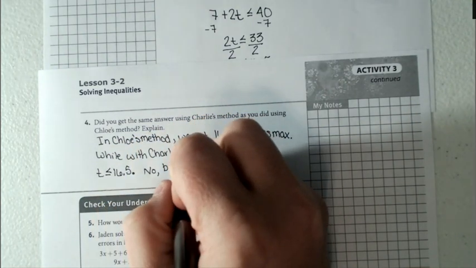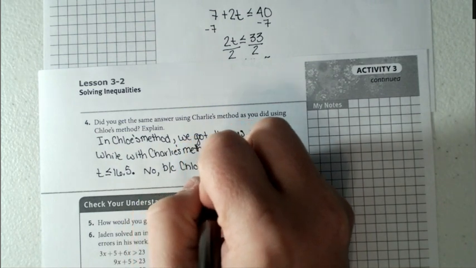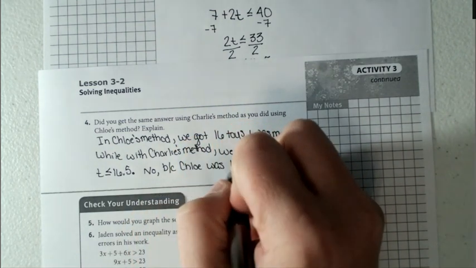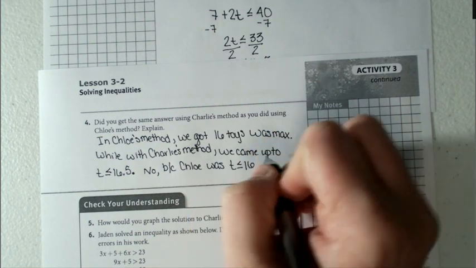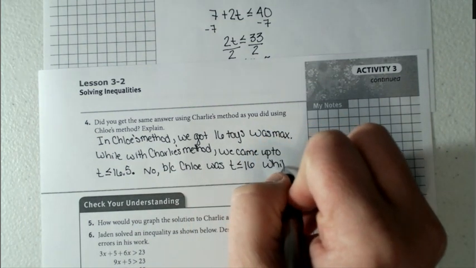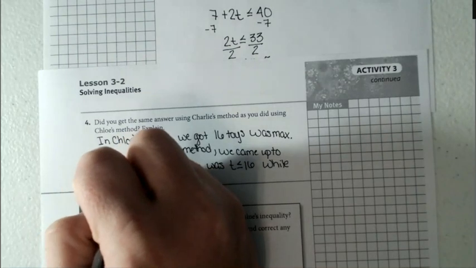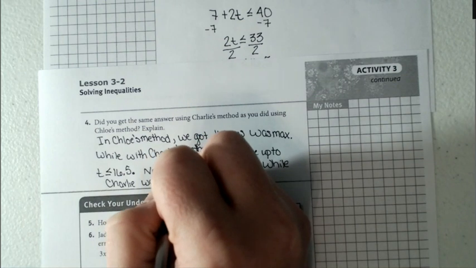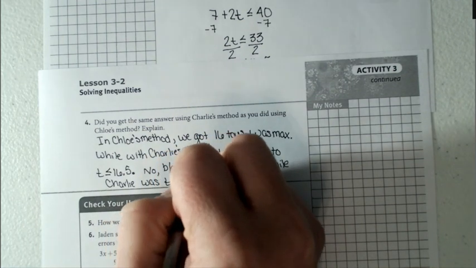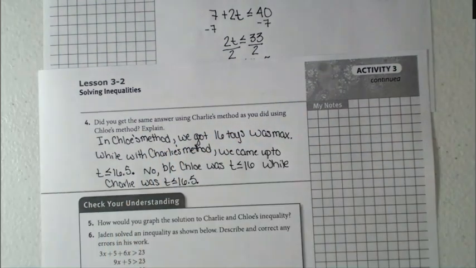And explain. No, because Chloe was t less than or equal to 16, while Charlie was t less than or equal to 16.5. The question I should ask now is, who's right?